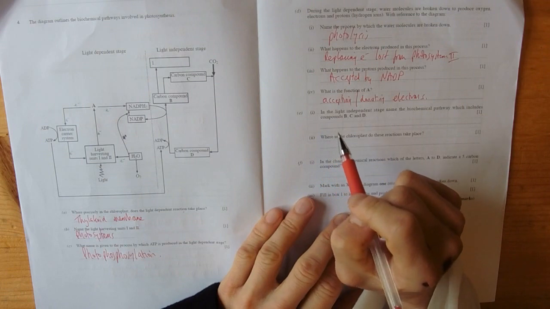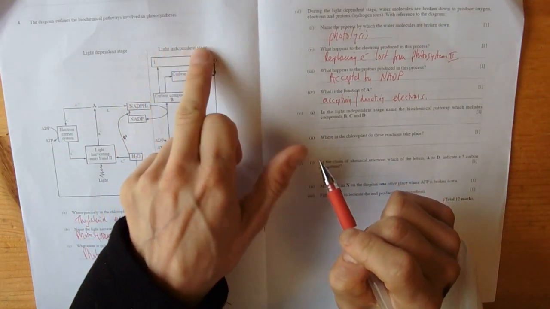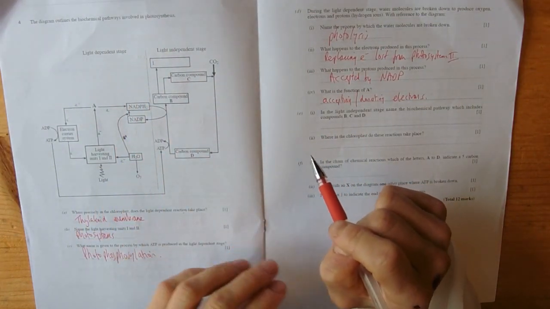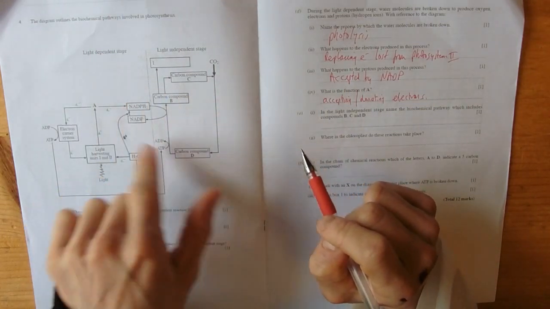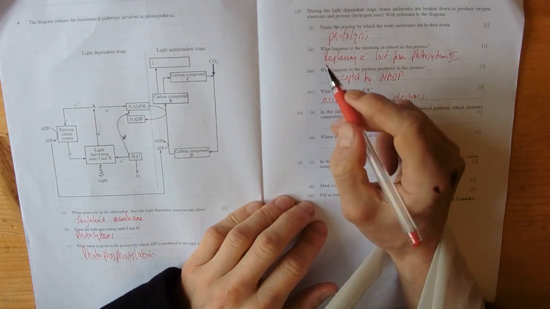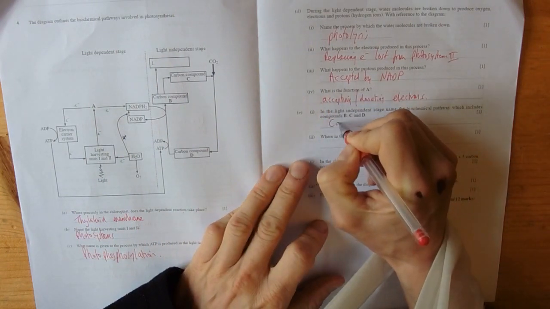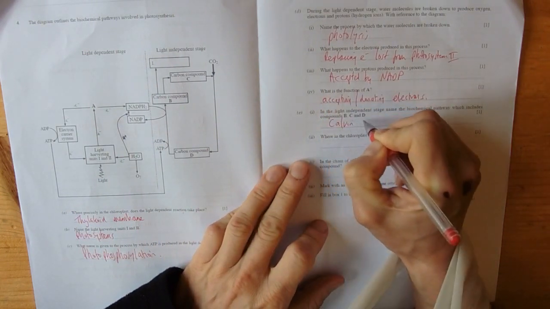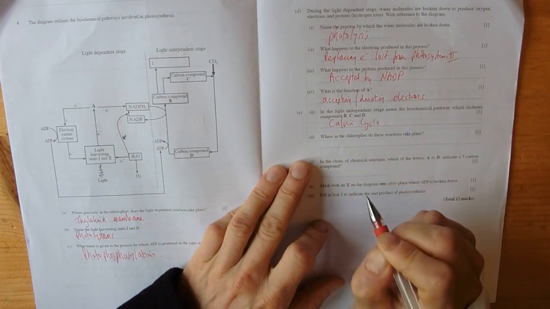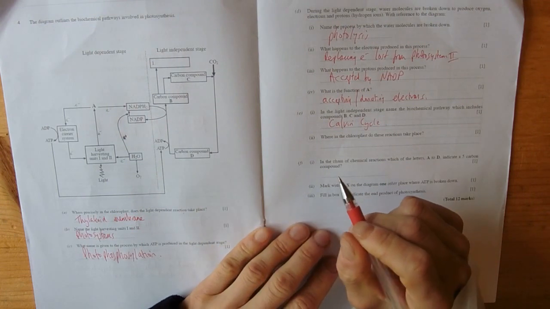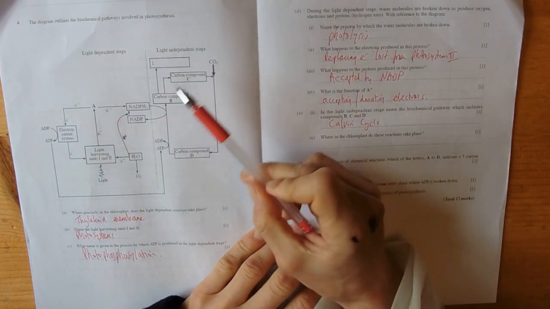In the light independent stage, so it even tells you here what we're talking about. Name the pathway. You should be fine with that. The pathway in photosynthesis that goes round in a circle can only be one, which is the Calvin cycle, or Calvin-Benson cycle. Where in the chloroplast do these reactions take place?